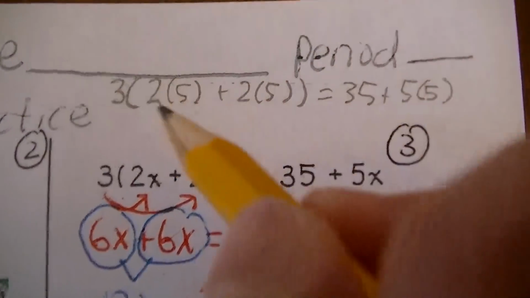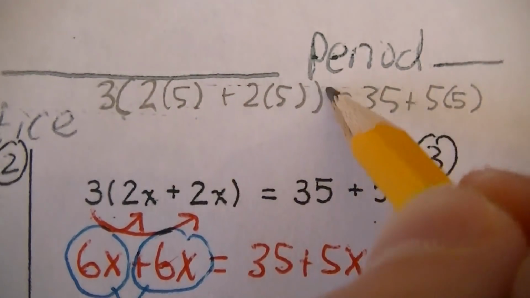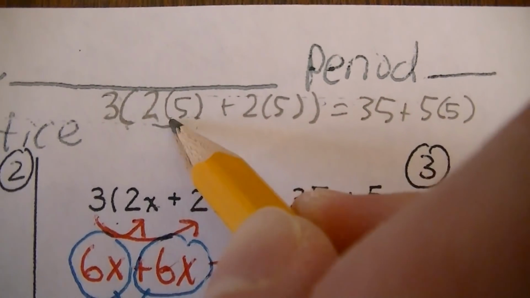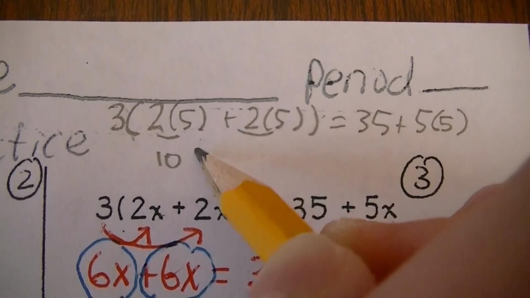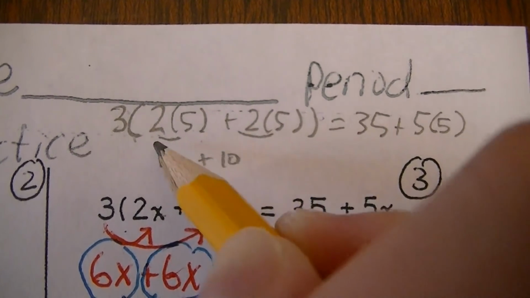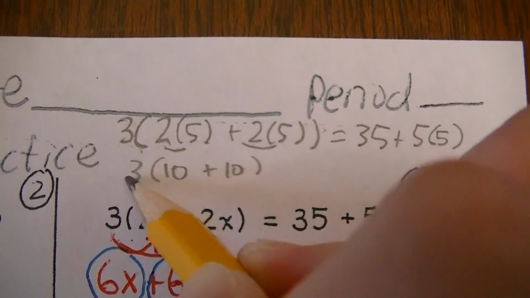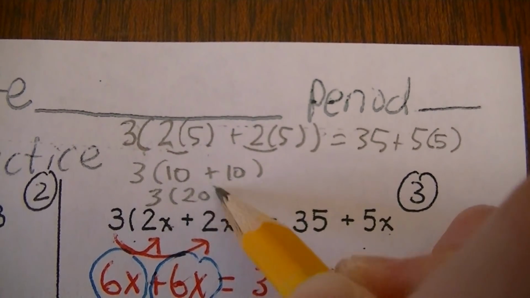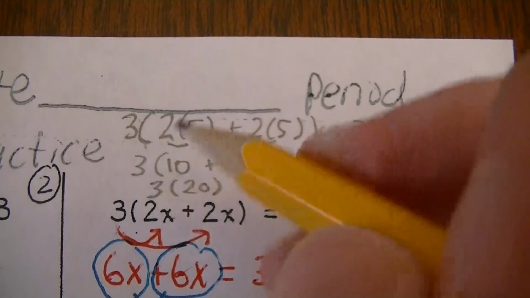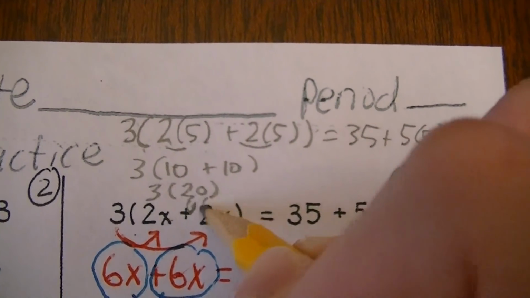Okay, now you just simplify it. I see I have parentheses right here, and inside the parentheses I have some multiplication. So 2 times 5 is 10, and then 2 times 5 is another 10. So I have 10 plus 10 is 20, so this is really 3 times 20. 3 times 20 is 60, so this side equals 60.